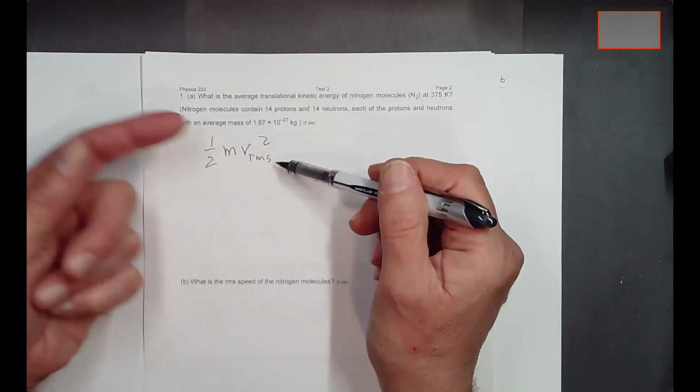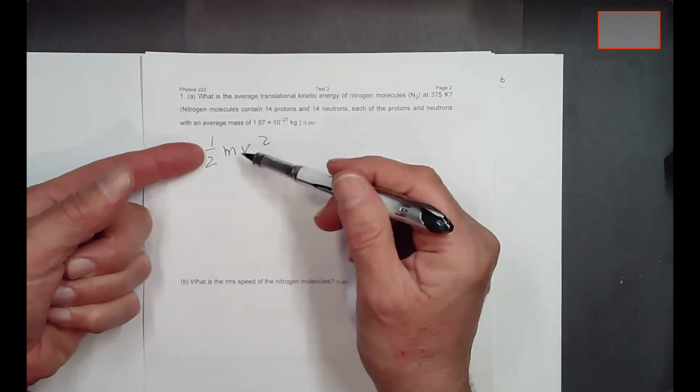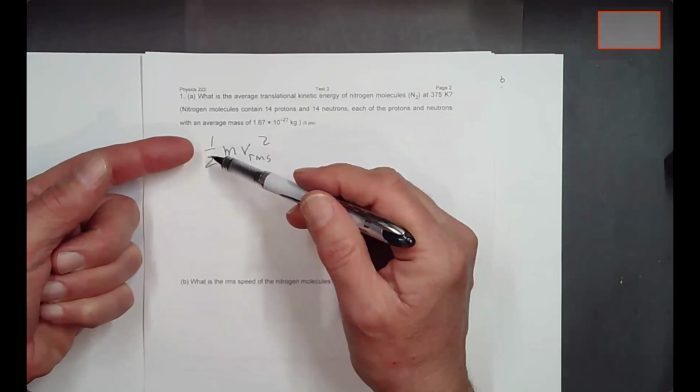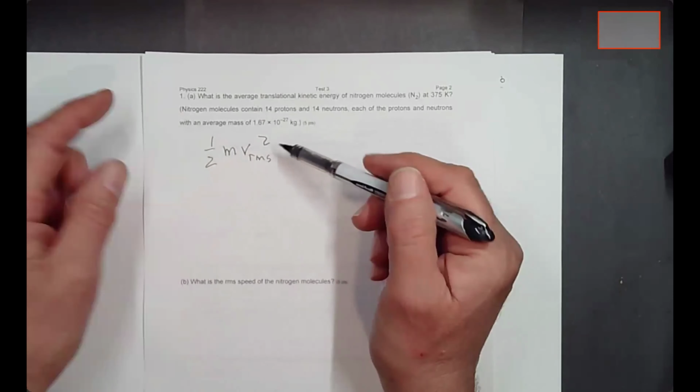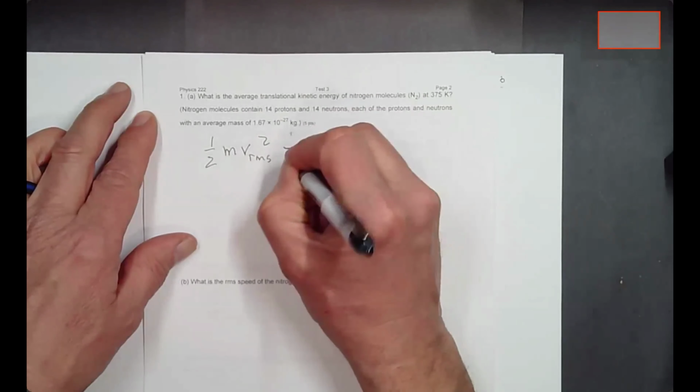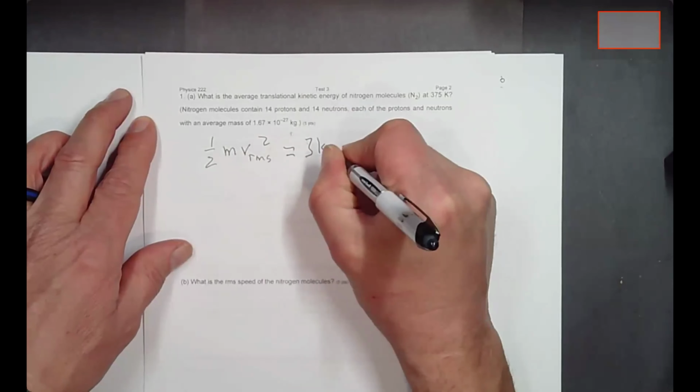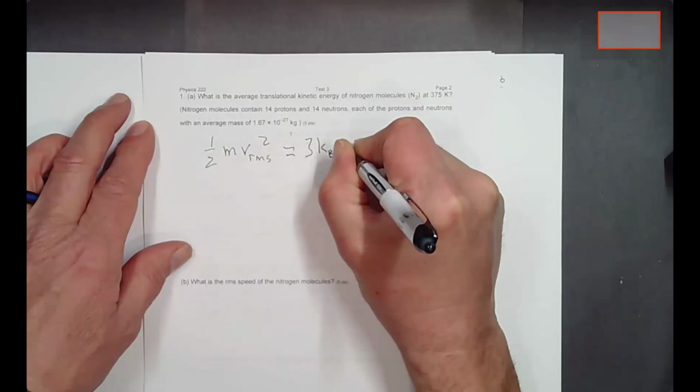This v RMS is a type of average. It's 1/2 mass times the speed squared, and it happens to equal 3/2 times k, and I'm putting a subscript B on the bottom of that.